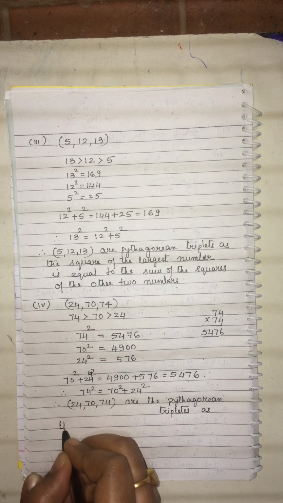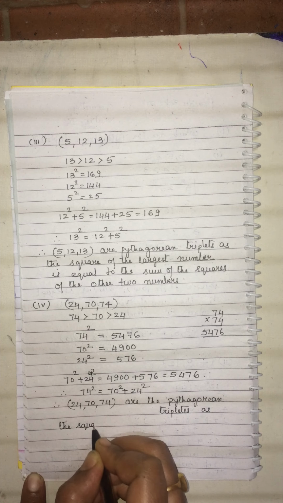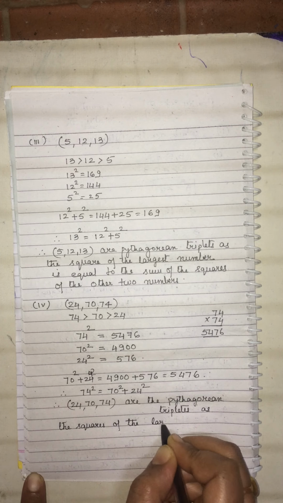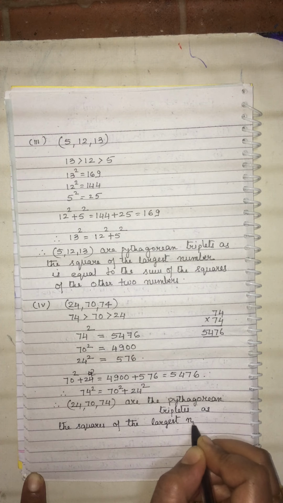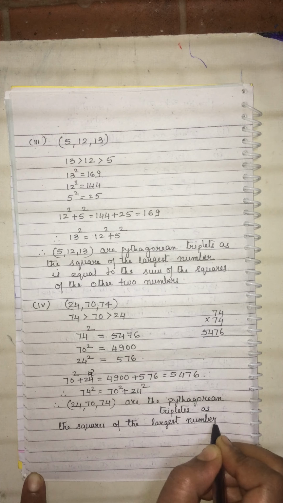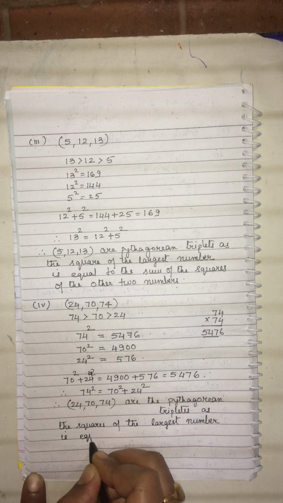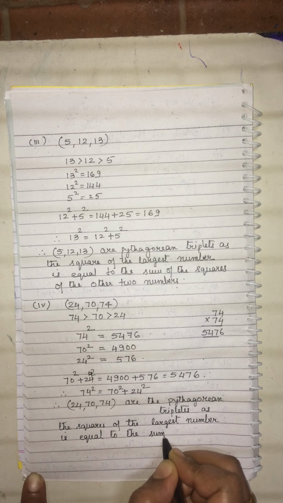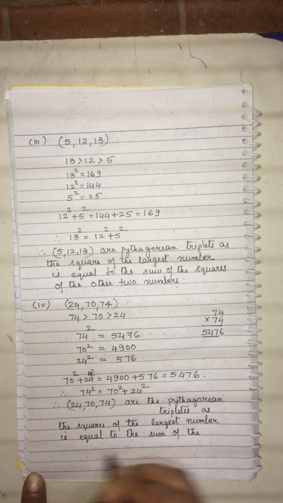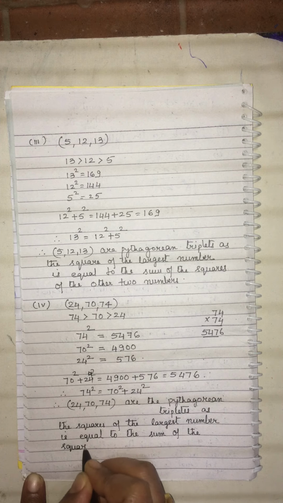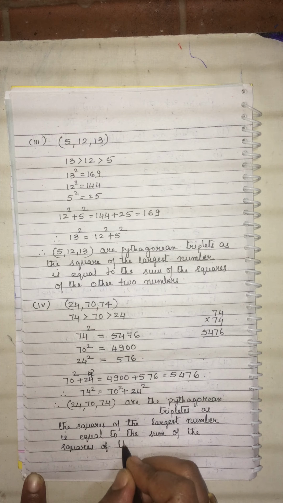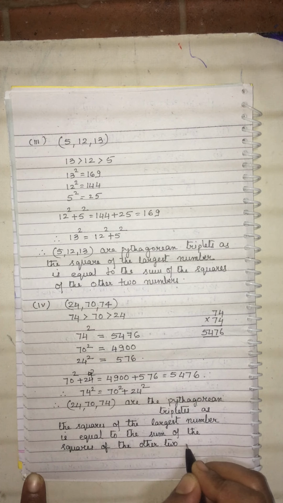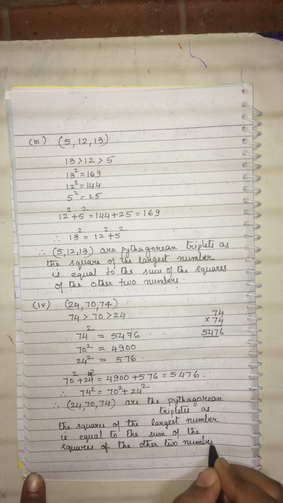As the square of the largest number is equal to the sum of the squares of the other two numbers. So this statement, write it at the end of the sum compulsorily.